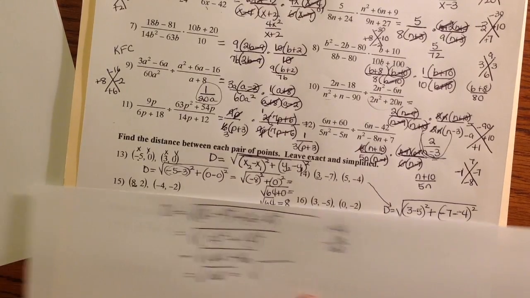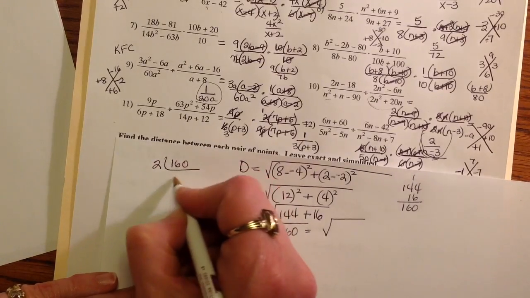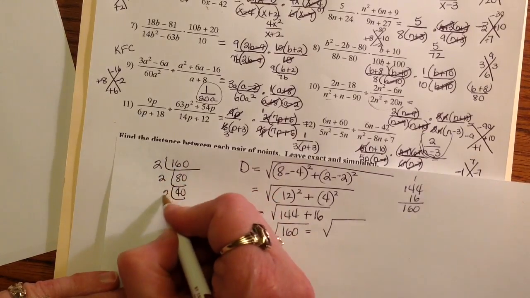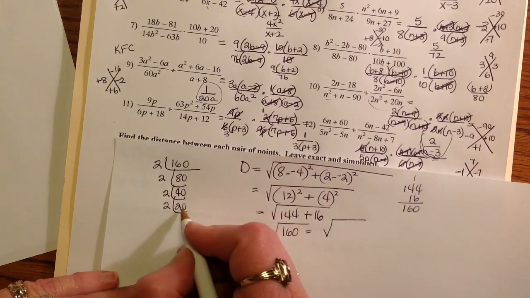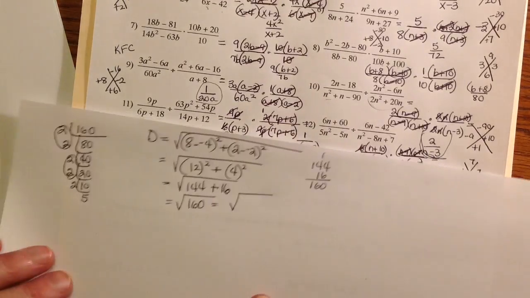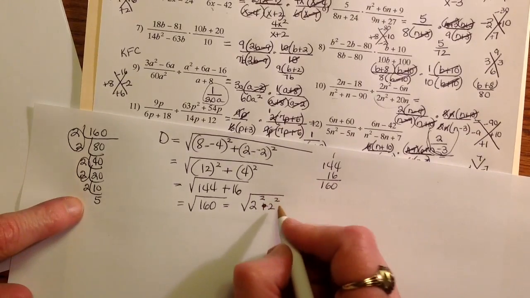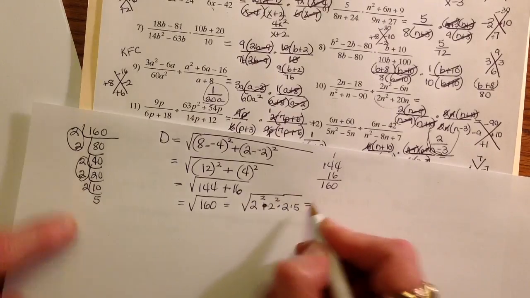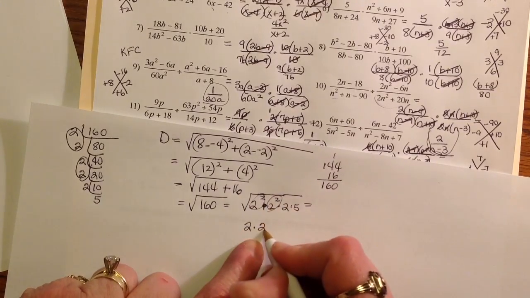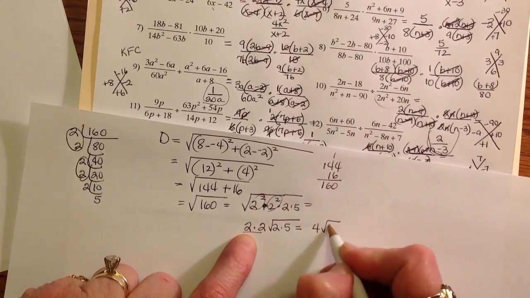Now your factor tree of 160. 2 goes again, 2 goes again, 2 goes again, and then 2 goes 5 times. So I'll have a pair of 2's and another pair of 2's. So I've got 2 squared times 2 squared, times 2 times 5, times my leftovers. So I'm going to pull the square root of this 4 out as 2. The square root of this 4 is going to come out as 2. And I'm left with a 2 times 5 underneath. And then we'll clean that up to 4 square root of 10.